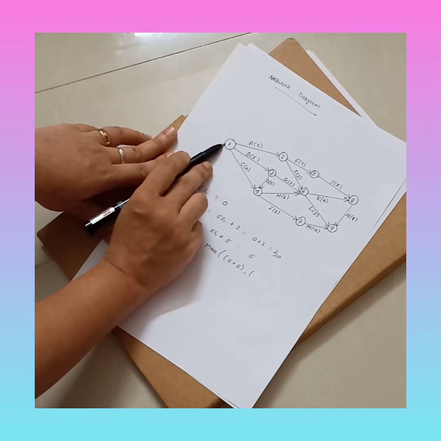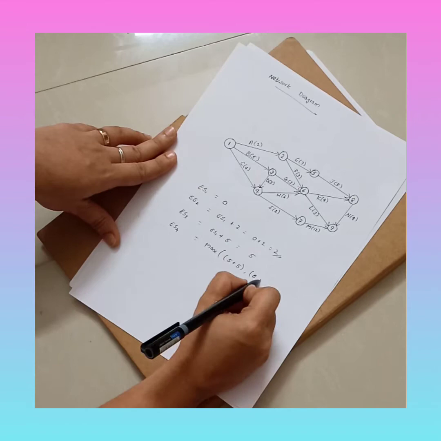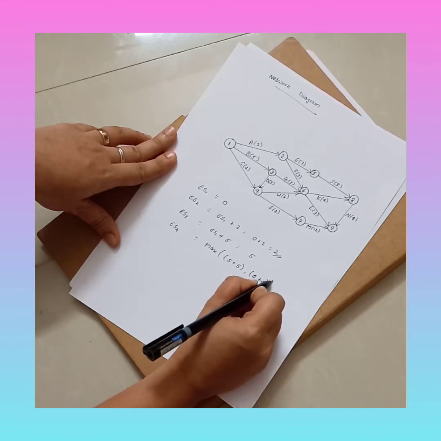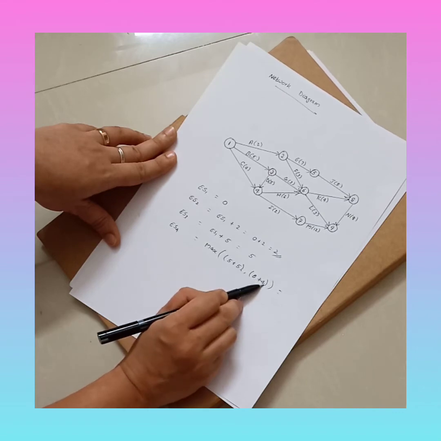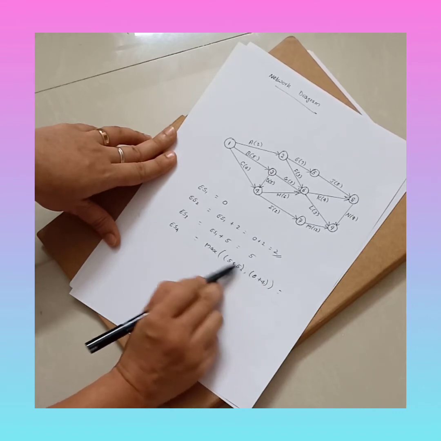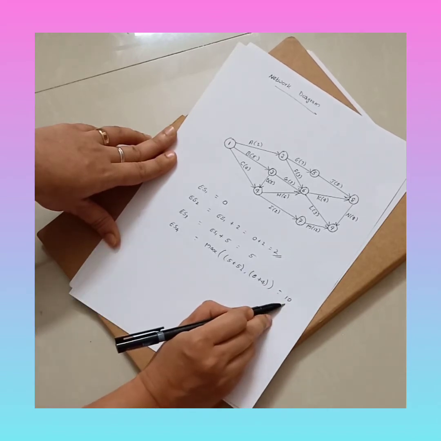Then ES1, that is 0. 0 plus duration of activity C is 4. So 0 plus 4. Okay. So that is maximum of 5 plus 5 is 10. Then 0 plus 4 is 4. So which is maximum, 10 or 4? So this is 10. So ES4 is equal to 10.